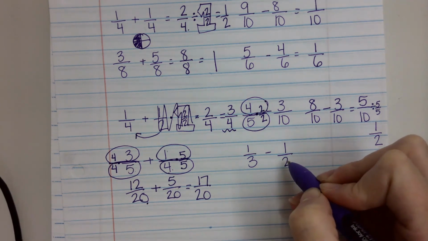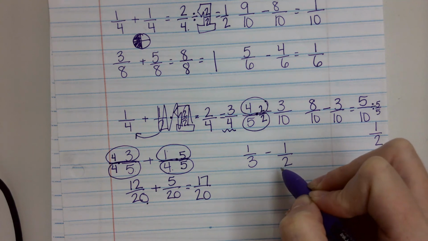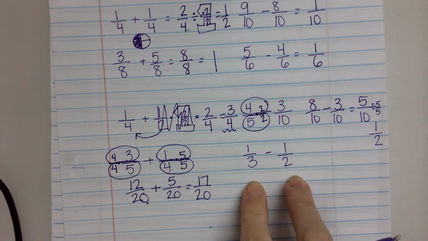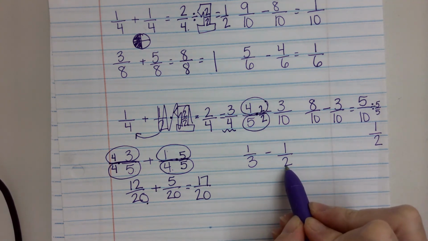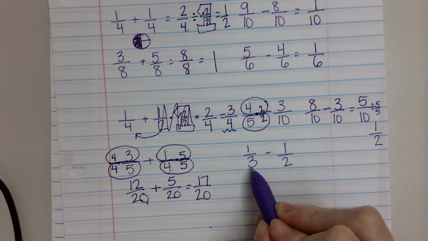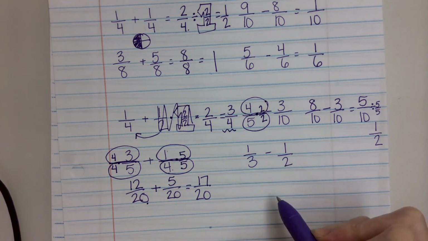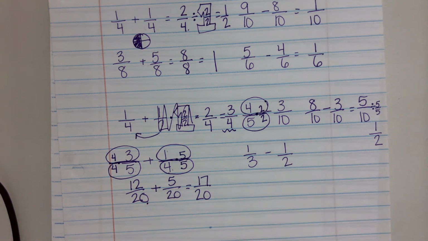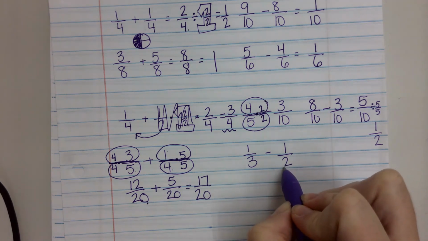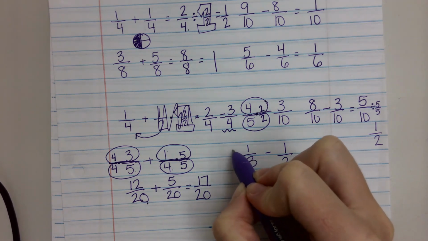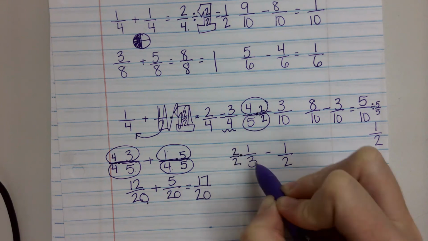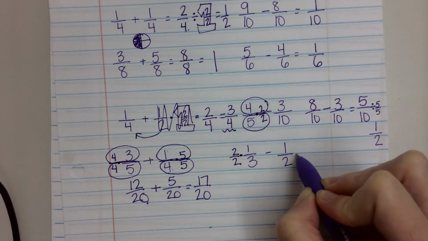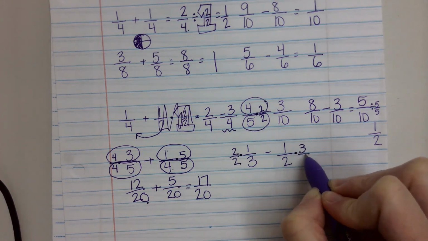All right, same thing for this last problem. So we have different denominators. We can't multiply 2 by anything to get 3, and we can't multiply 3 by anything to get 2. So we're going to use the opposite denominator. So I'll bring this 2 over here. I'm going to multiply this one by 2 over 2. And then I'll bring this 3 over here. Multiply this one by 3 over 3.